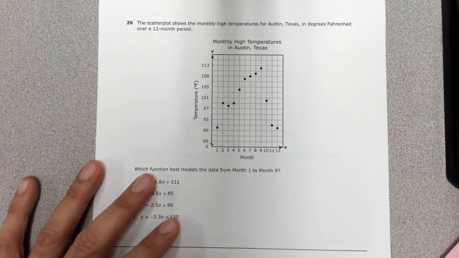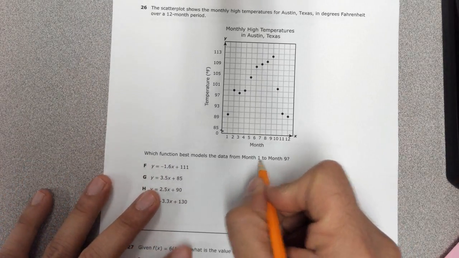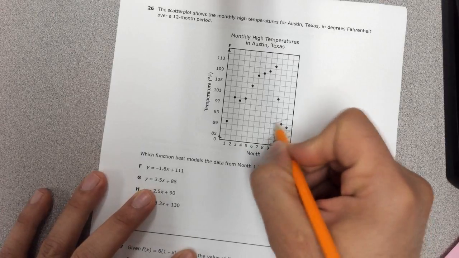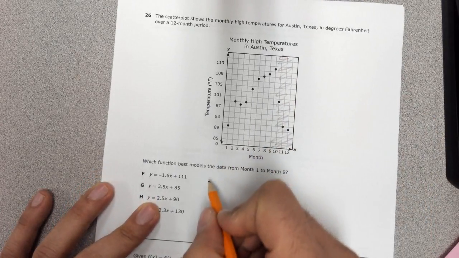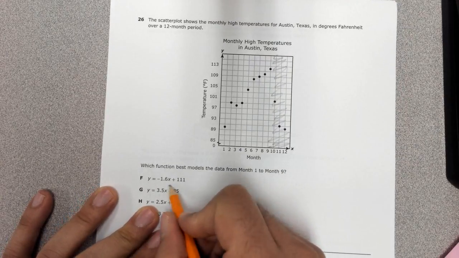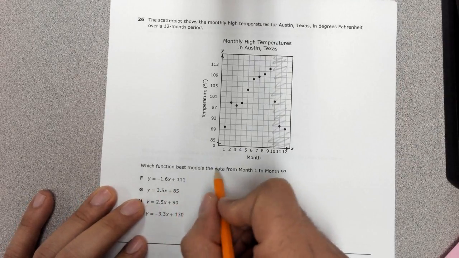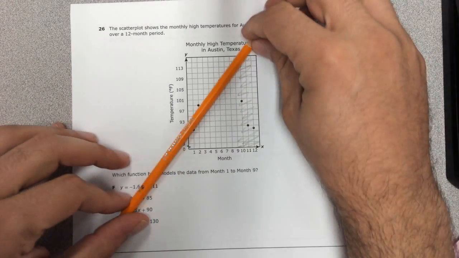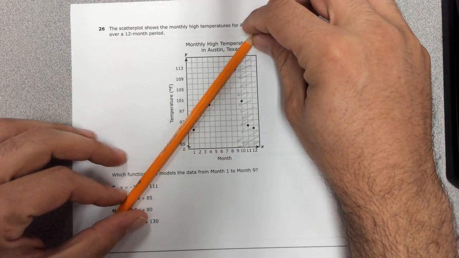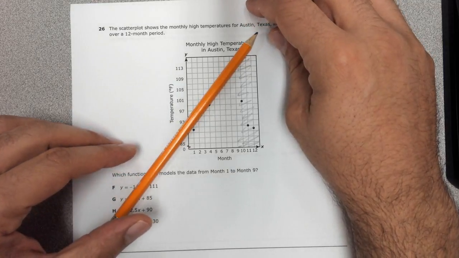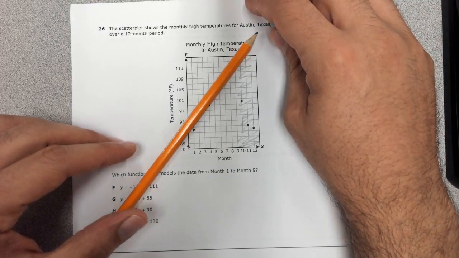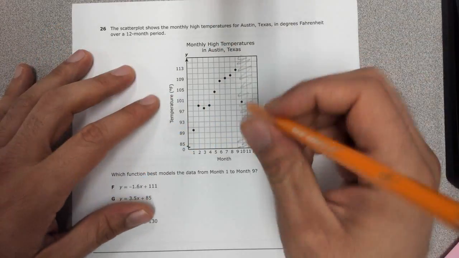Question number 26, they ask you for months 1 through 9. So I'm not looking at these dots right here. Just month 1 through 9. And they ask me to draw a line, because these are all linear equations, that will model the data. So a line that will include all these data points in it will look like this. Right? So all I got to do is go ahead and find those dots. So I'll draw that line.